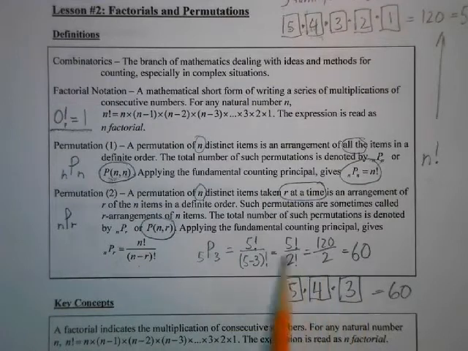So this formula becomes a lot more useful, especially when you're dealing with big numbers. But it's nice to see how it actually works, because we do have 5 choices for the first spot, 4 for the second, 3 for the third. Multiply those together, and we get the same value. Okay.